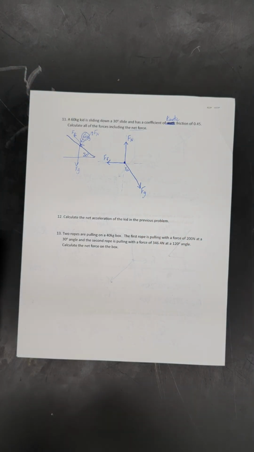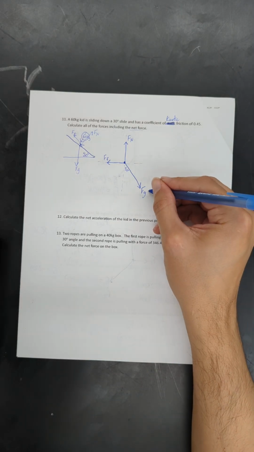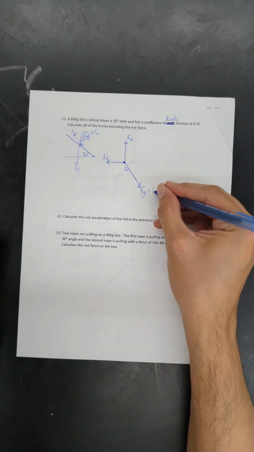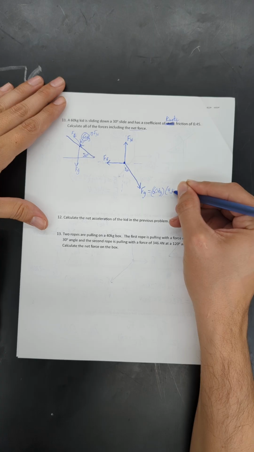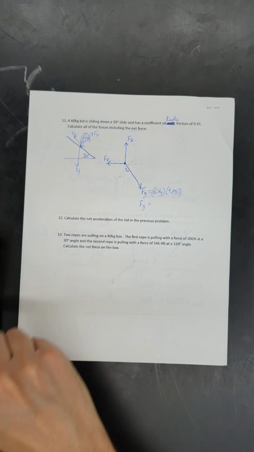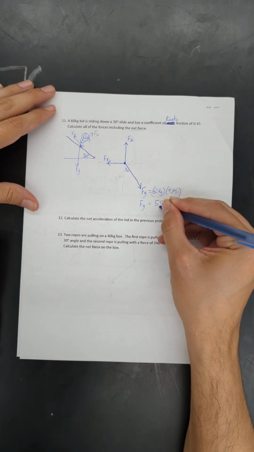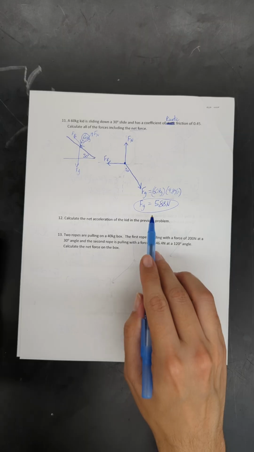All right, let's work this out. We know some things. We know how to find gravity. We know the mass is 60 kilograms. We know Earth accelerates at 9.8 meters per second squared. Multiply those together. 588 newtons. Look at us, we're flying.